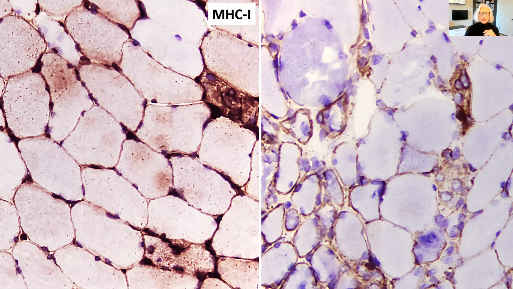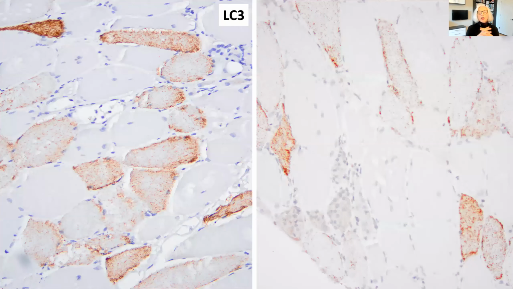But what really helps in difficult cases are these two additional stains, or at least one of them. They give very similar results, so you could really use either. And these are autophagic markers LC3 and P62. So you will see these stains are useful in some of the other conditions we'll talk about as well. But they give a very different pattern of staining. And so it's really this difference in the pattern of staining that's helpful.